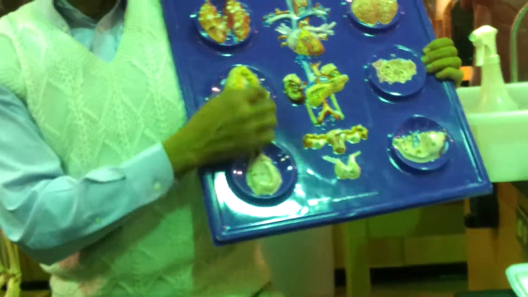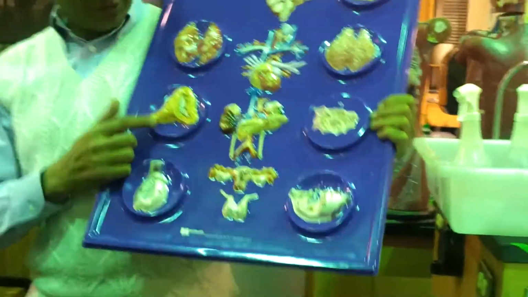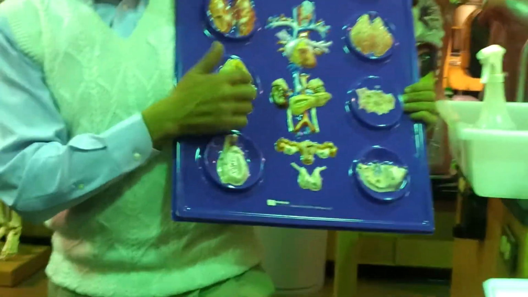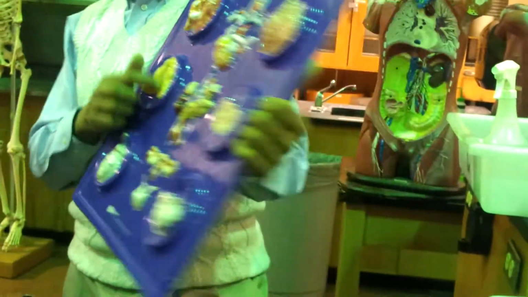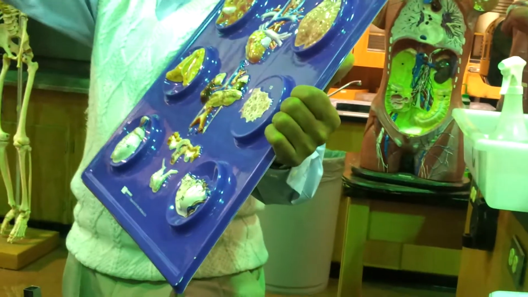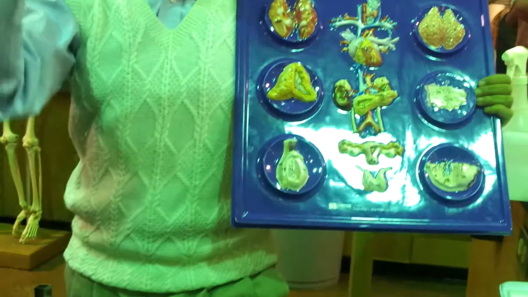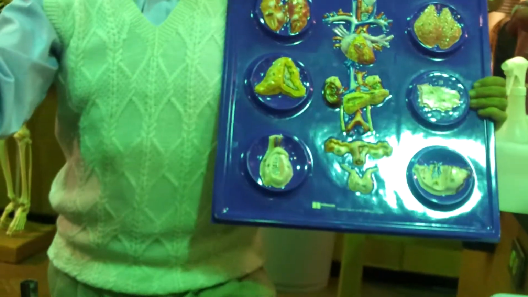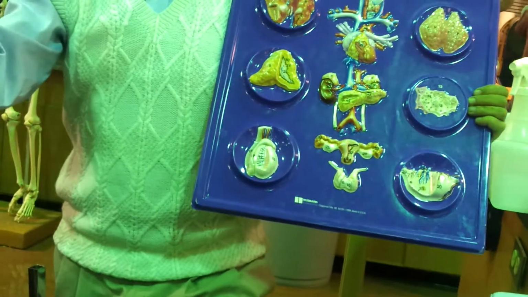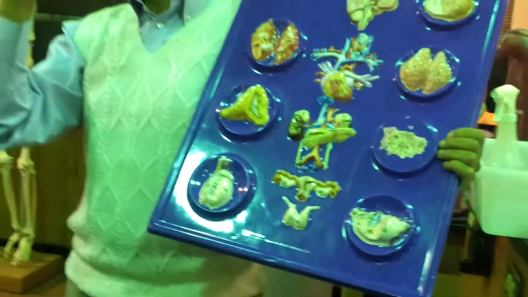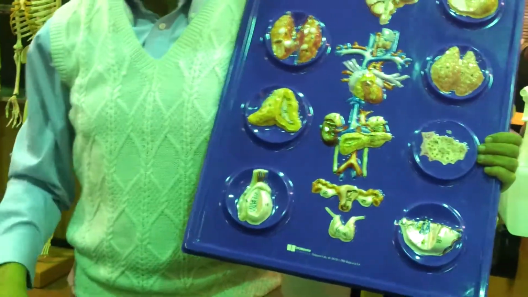And those are different kinds, right? You cannot identify all 3 zones of the cortex from here. But theoretically, if you go from the capsule inside, the outermost zone, with a G, is glomerulosa. The middle one with an F is fasciculata.